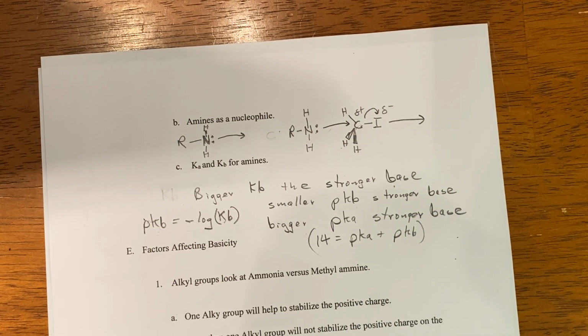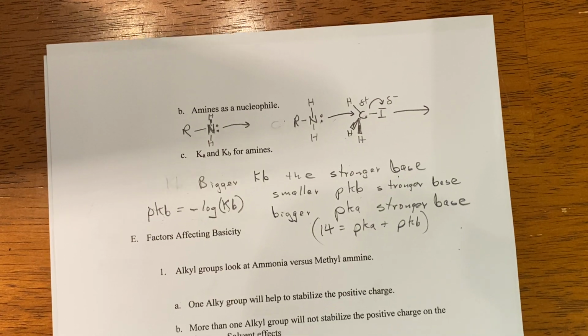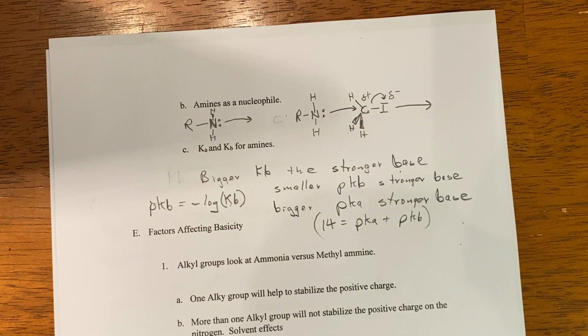So let's think about what factors will affect how basic an amine is. If we look at ammonia versus a methylamine, one alkyl group will help to stabilize the positive charge on the nitrogen, right?